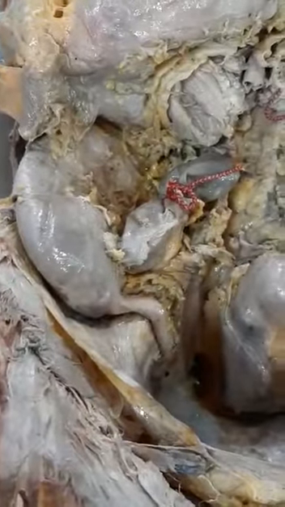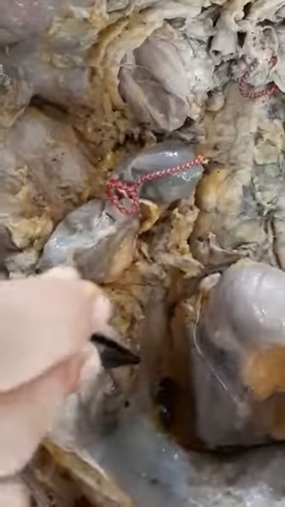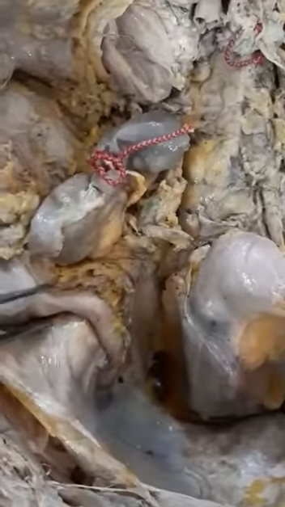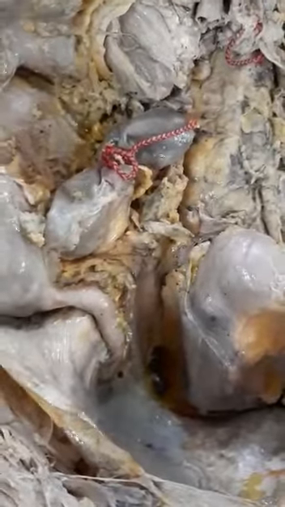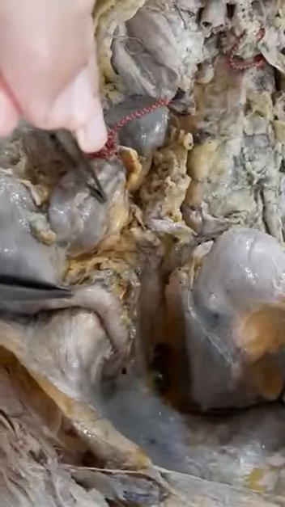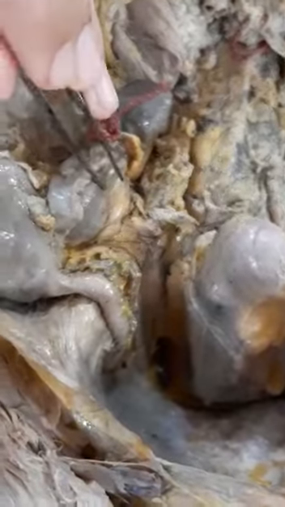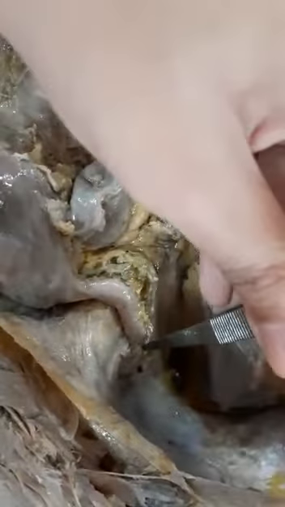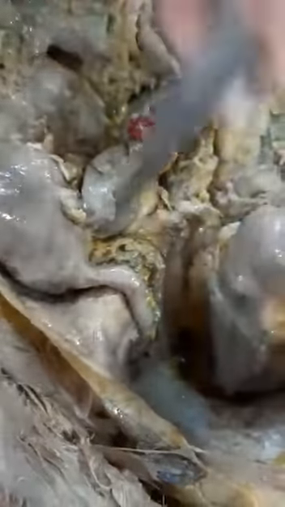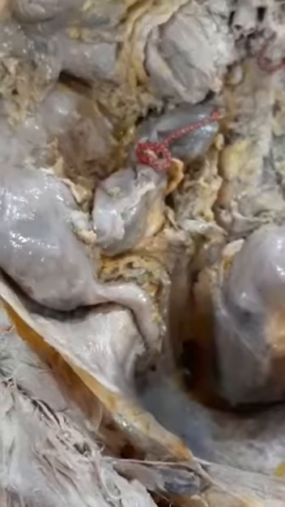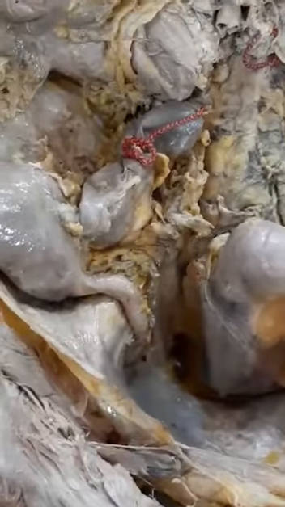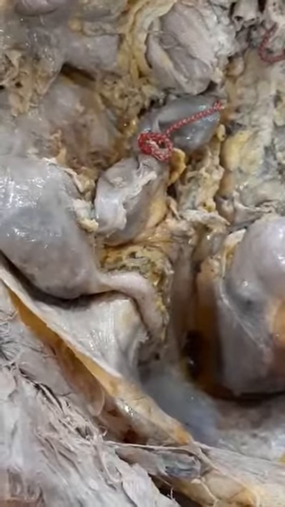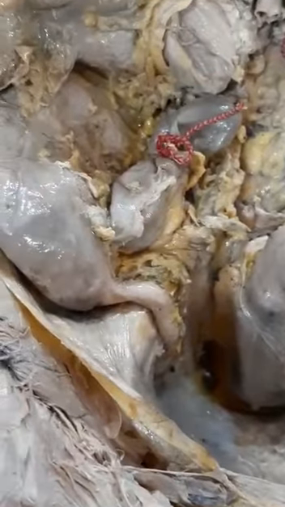Vermiform appendix. This is a worm-like diverticulum arising from the posterior medial wall of the cecum, about 2 cm below the ileocecal orifice. Dimension. Its length varies from 2 to 20 cm with an average of 9 cm. It is longer in children than in adults. The diameter is about 5 mm. The lumen is quite narrow and may be obliterated after mid-adult life.